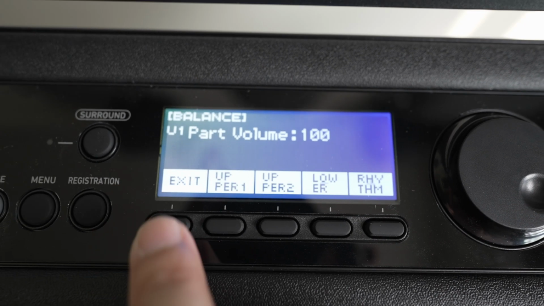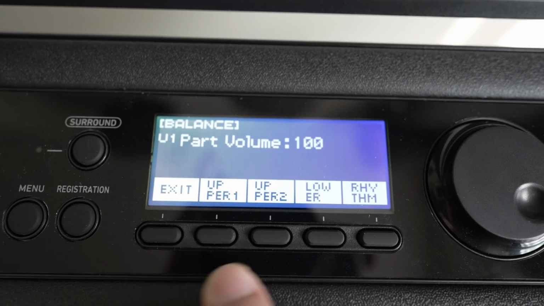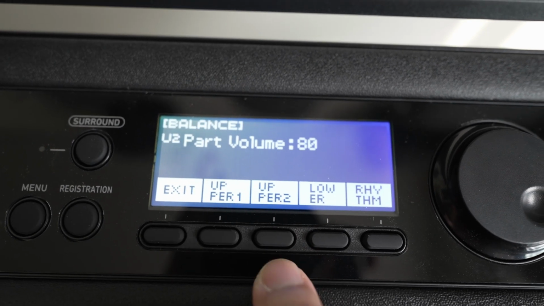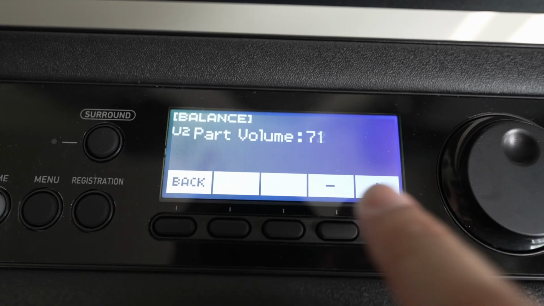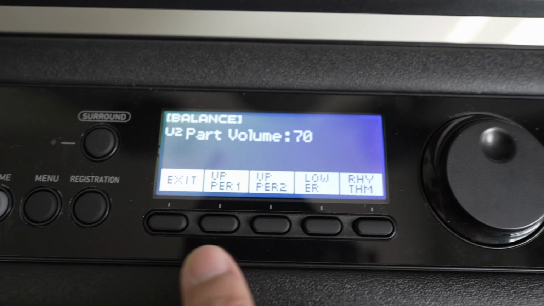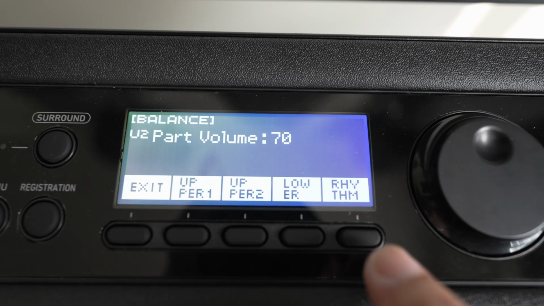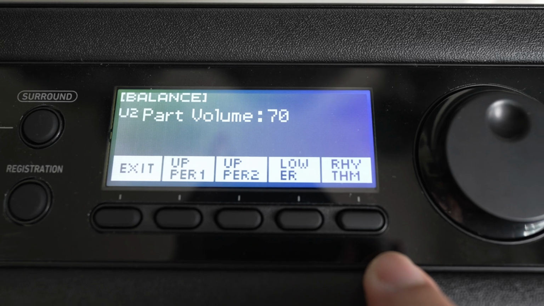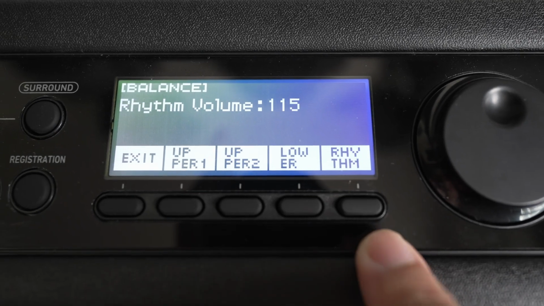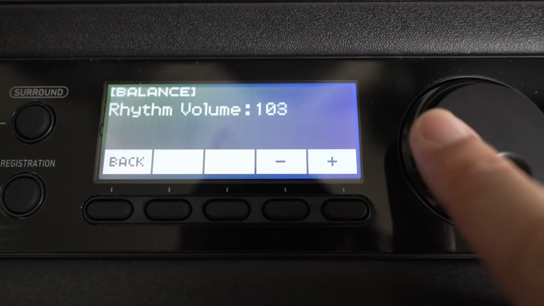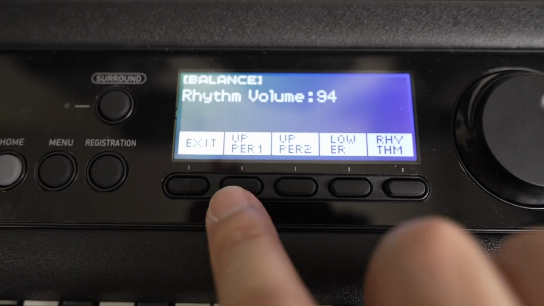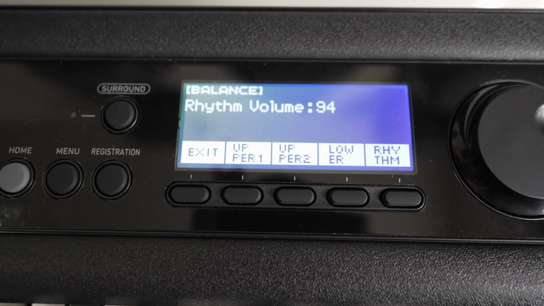Once you've done that, hit the back button. If you want to adjust the second layer, same thing, you press upper layer 2 and adjust the volume accordingly with the dial or the plus and minus button. You can also adjust your rhythm. If you find that your rhythm is overpowering your melody, you can press this rhythm and adjust the volume accordingly and balance out the volume between the different parts and your rhythm to your liking.